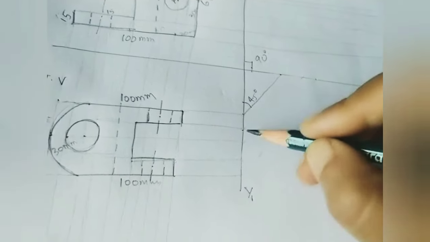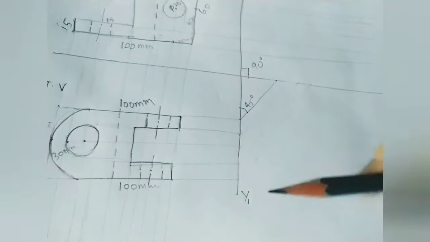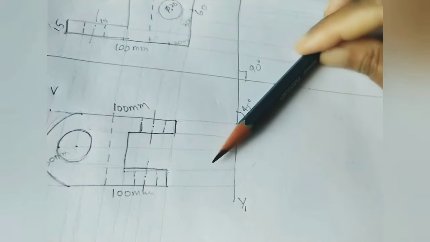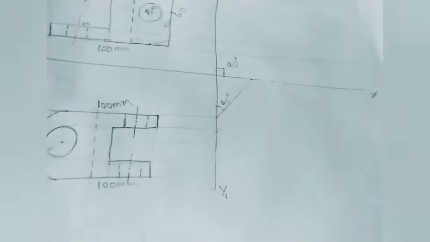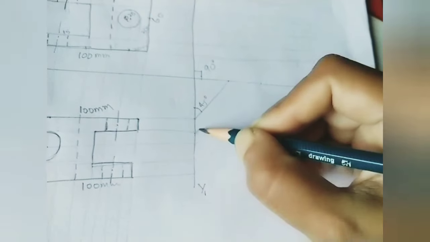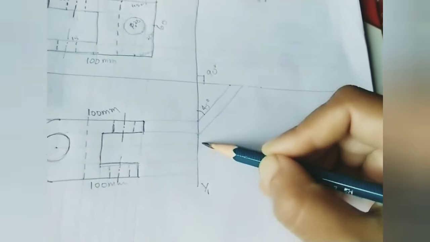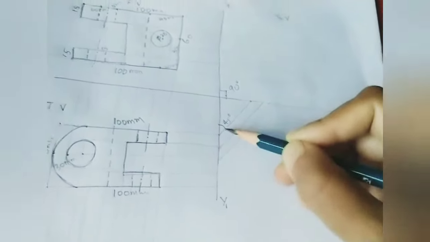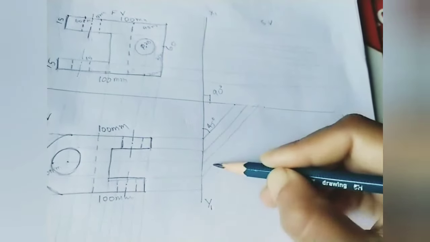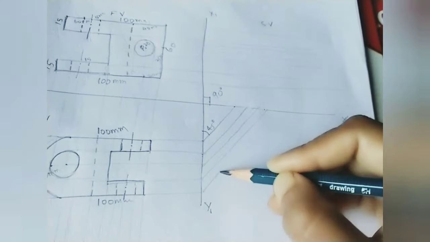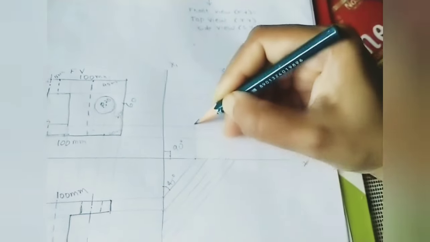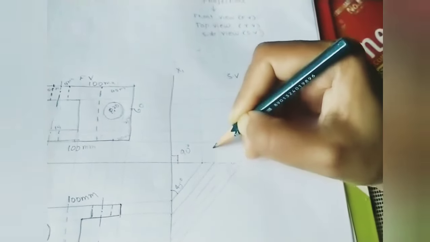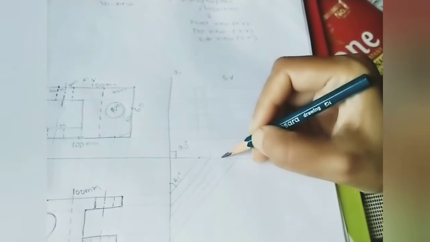At all these points also do lines parallel to this line by using the drafter. Fix the drafter scale here, move the drafter scale to all the points, and do the parallel lines, like this, by shifting the drafter position. Here I am doing it roughly. These lines are parallel to this line. Now after getting these points, at these points do the vertical projectile lines. This should be in thin color. By using the scale you have to do the vertical lines.